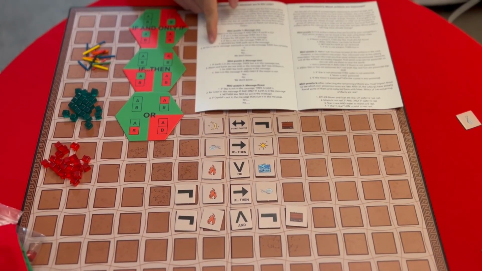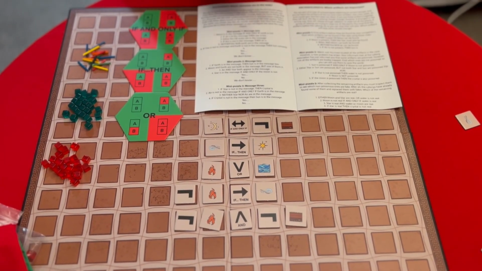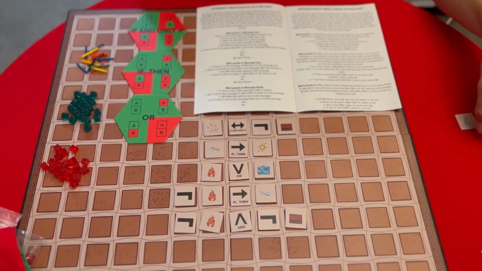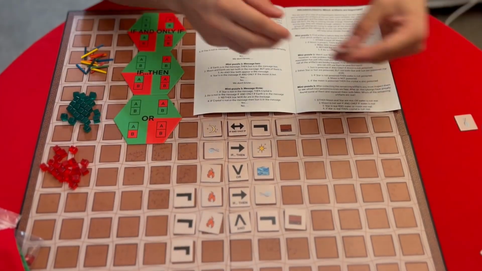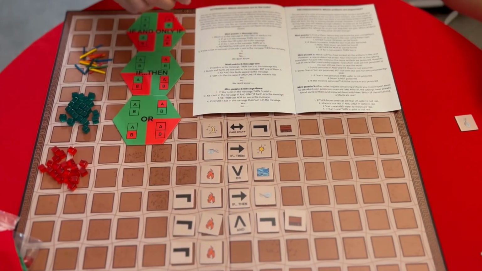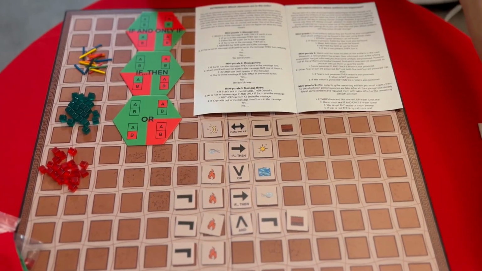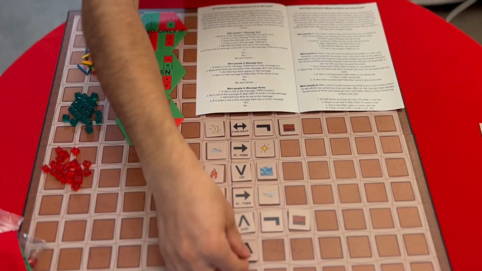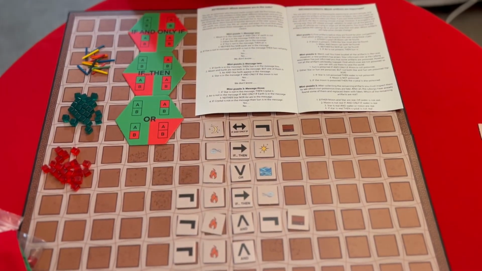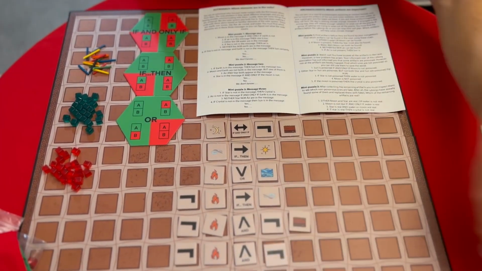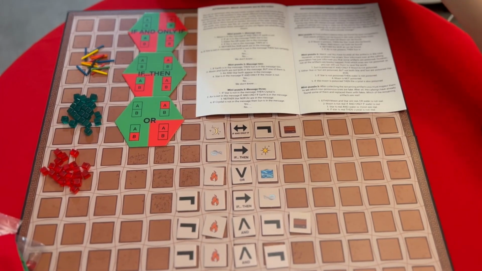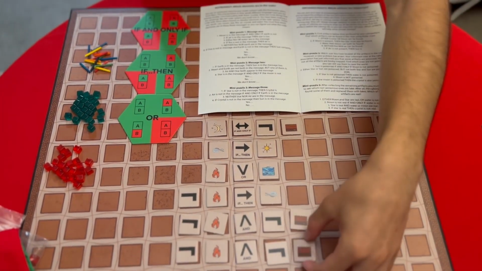Fire is not in the message and earth is not in the message. So we can translate that by not fire and not earth.